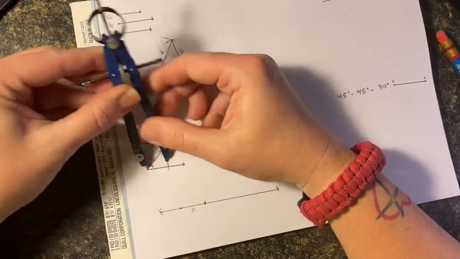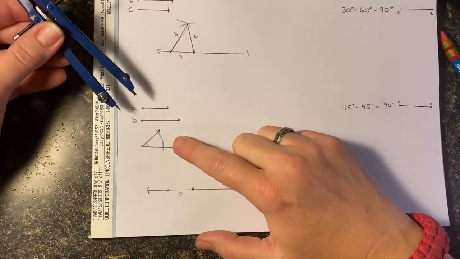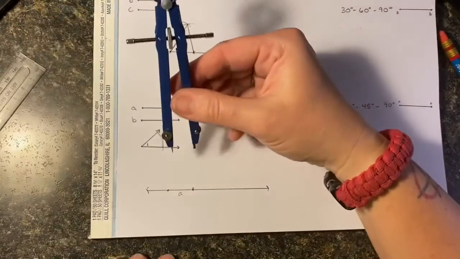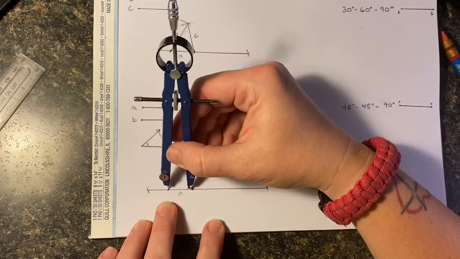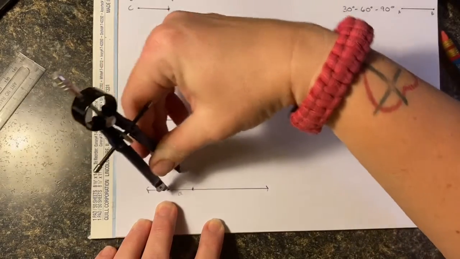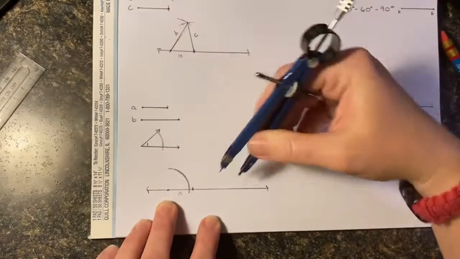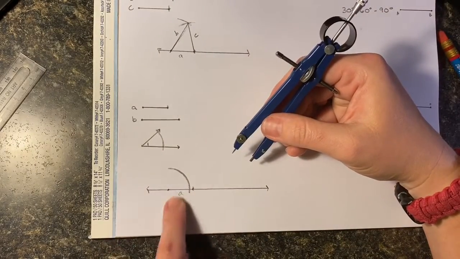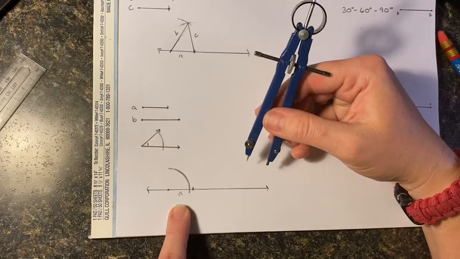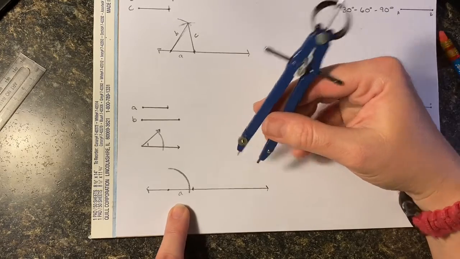And we're going to mark the arc on our given angle. And then without changing our compass and using an endpoint of A, we're going to mark that arc. I want to go quite a bit larger because we don't know exactly where it's going to fall. But we're going to mark the same arc on our work line.